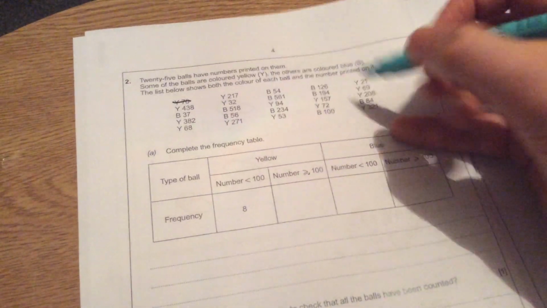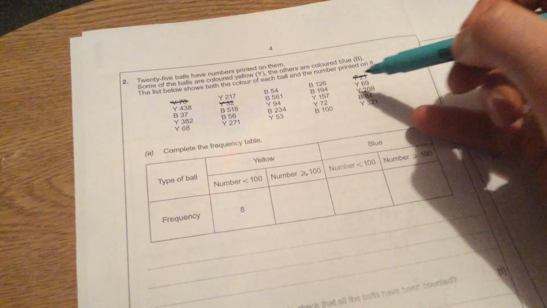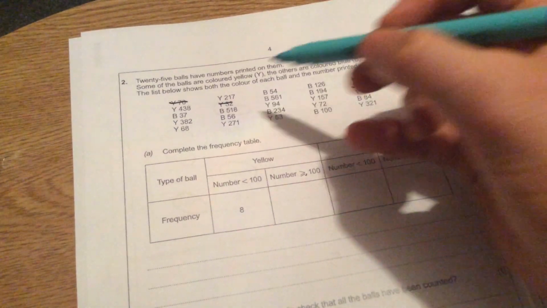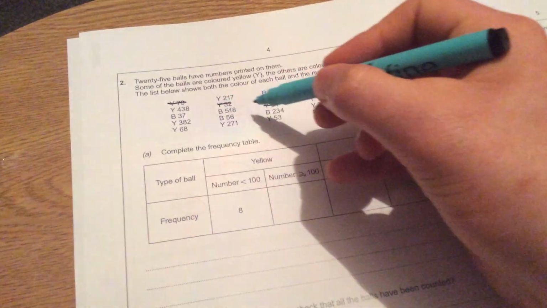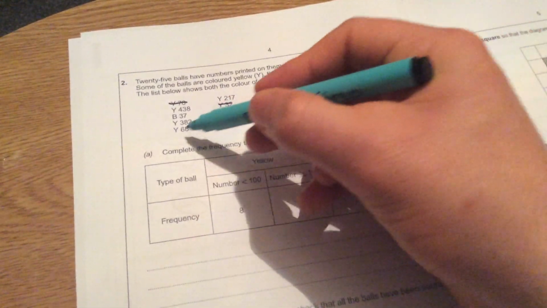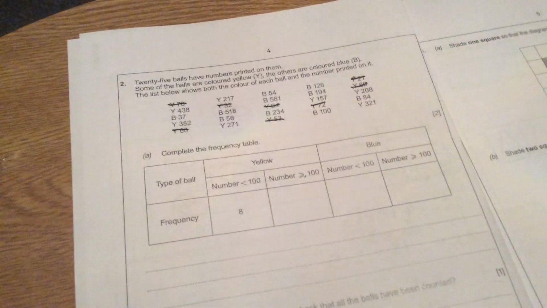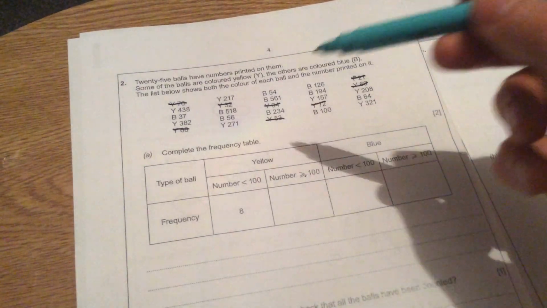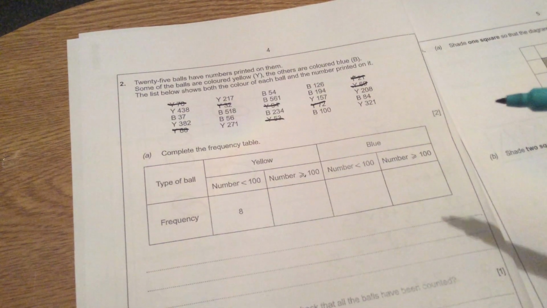So I've got 1, 2, 3, 4, 5, 6, 7, and 8. So that is correct. Okay, that's it. The reason I did that is because I want to get rid of those numbers on the top, because it'll mean we only have to count 3, and then the last one should be done for us.